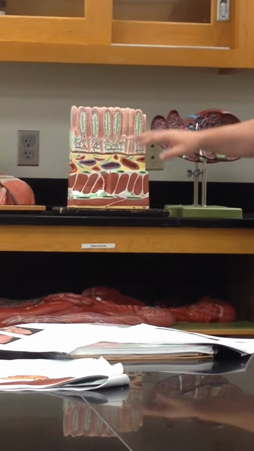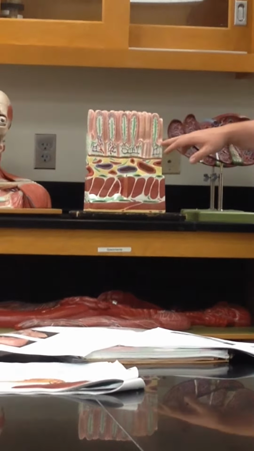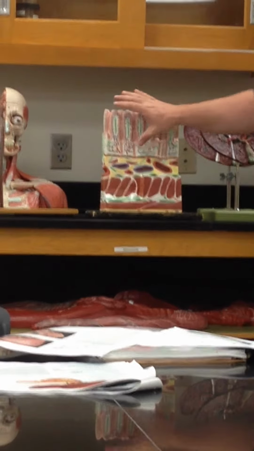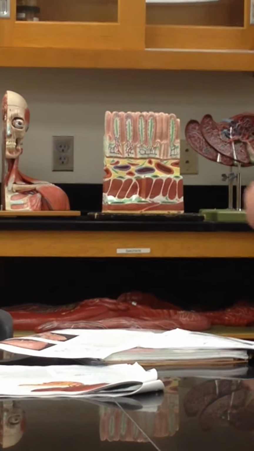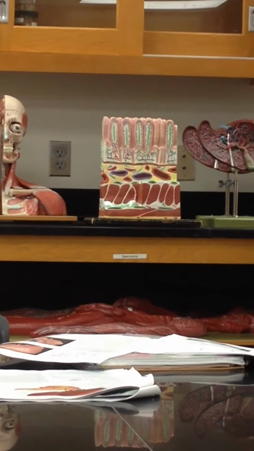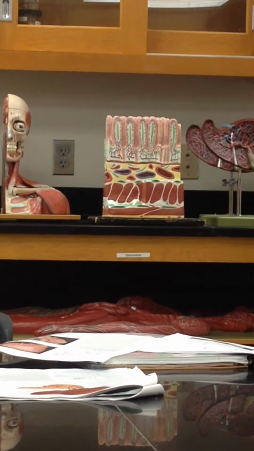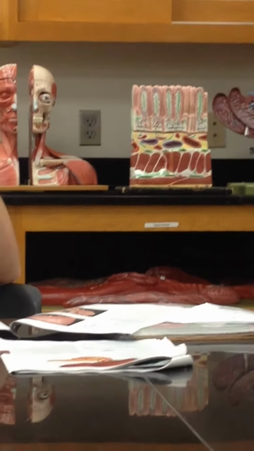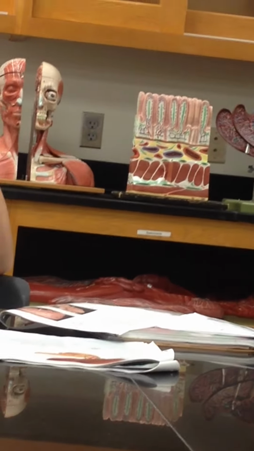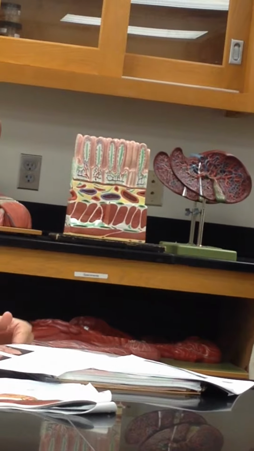Okay. So this is the small intestine. This area right here is specialized just for being able to absorb. This is where you get most of your absorption. So I definitely would like for you guys to know the purpose of that, because I'm just the kind of guy to ask questions about that.